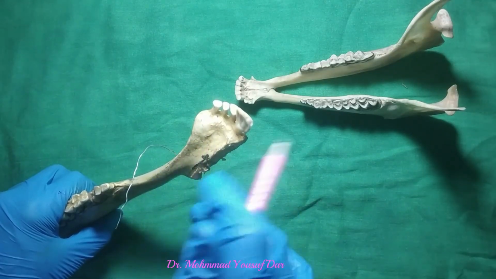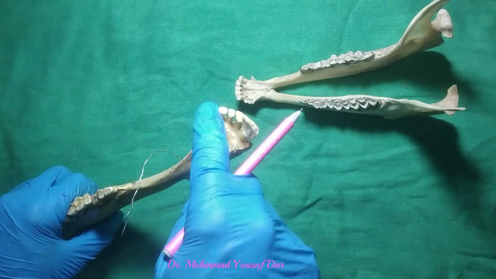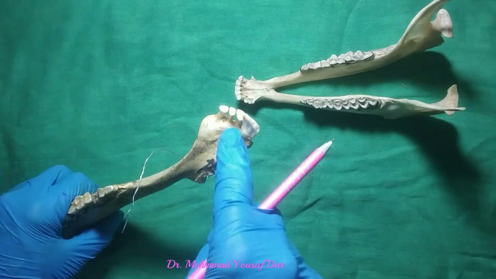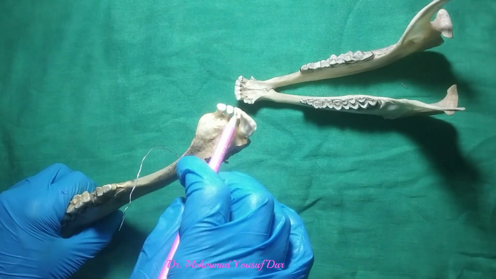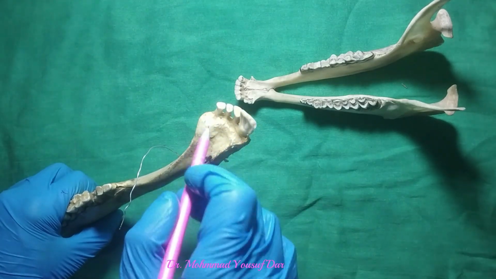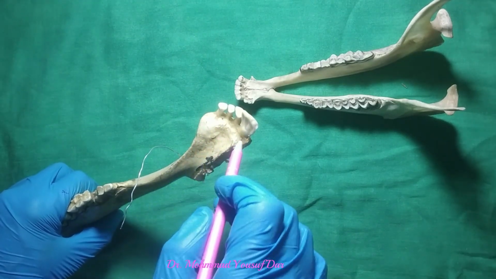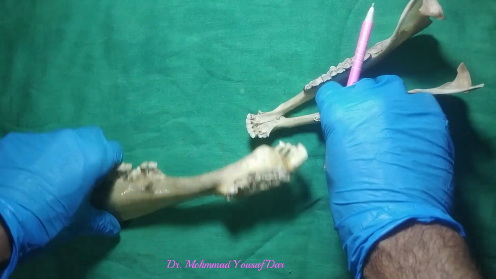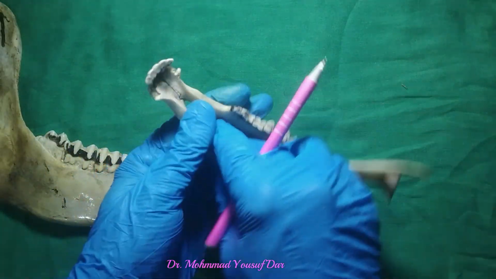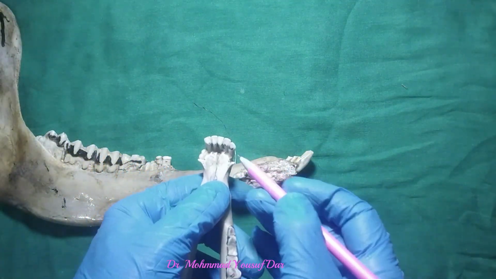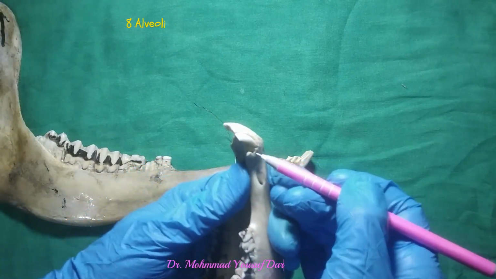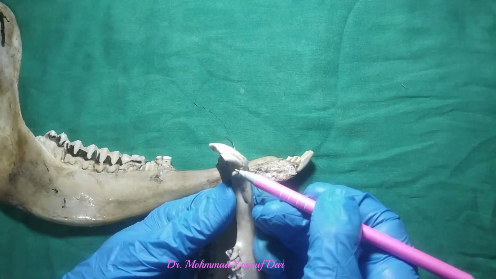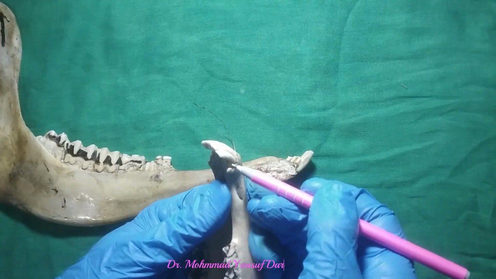Also it presents 8 alveoli for the lower incisors. So this half has 1, 2, 3, 4. There are 4 incisors. That means there are 4 alveoli on one half, and another 4 alveoli on the other. I will show you from this. Here you can see an incisor that has been removed.